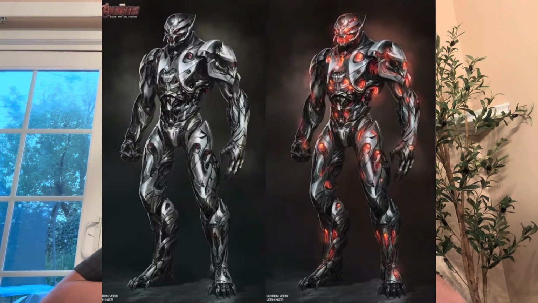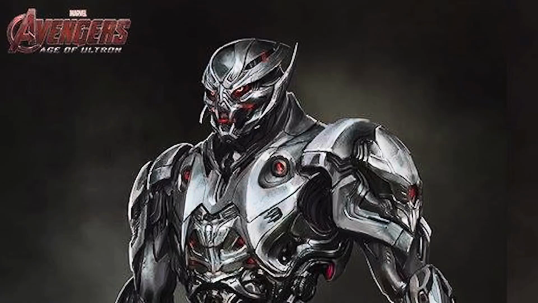But man, I do not know what to think about this Ultron design, and this design looks much more like it came from aliens and not from Earth, which I don't know if I like because Ultron was created from Earth. I mean, they did try to give him a more human-like face, but I don't know if I would like this being in the final product of the movie.